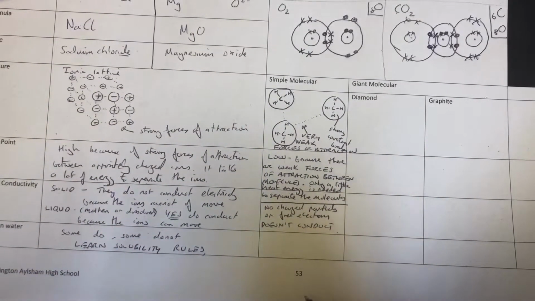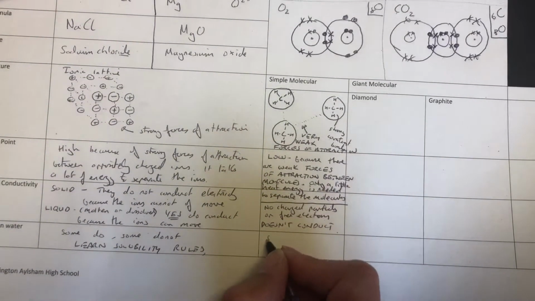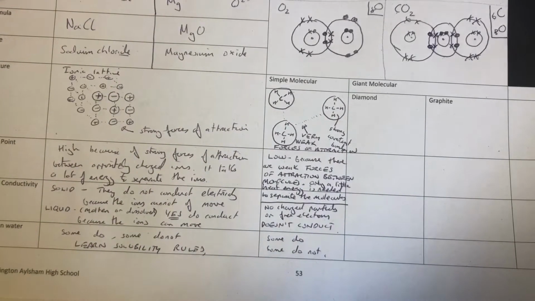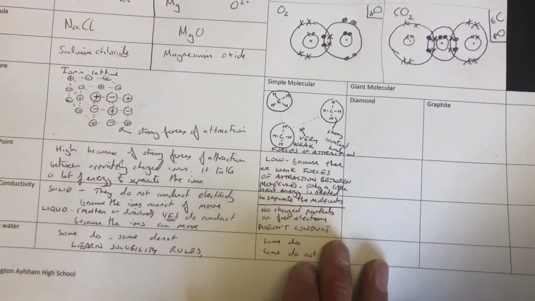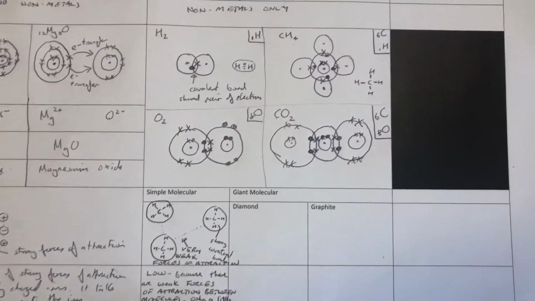Solubility in water. Well, much like ionic, I suppose. Some do, some do not. Some simple molecules do dissolve in water, so the smaller molecules tend to. Some of the bigger molecules, like oil molecules, they're simple molecules. Because they're bigger, they don't dissolve in water. I don't think we need to know too much more about that for GCSE. Right, so they are simple molecules.